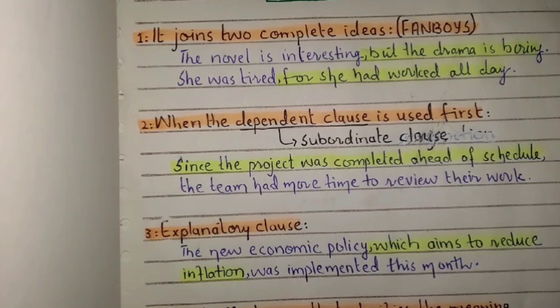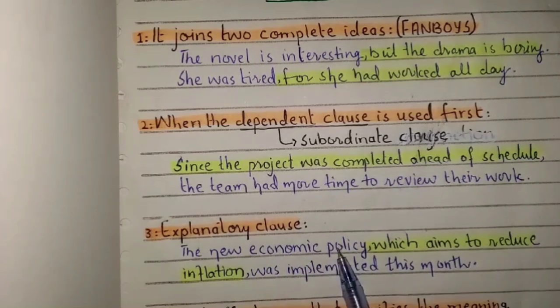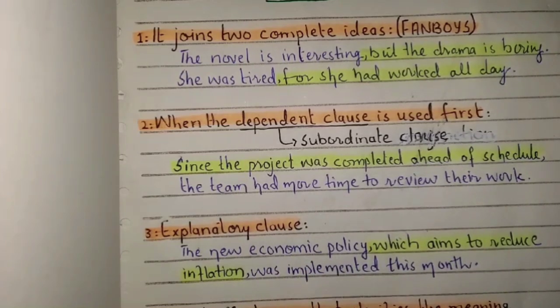Number 3 rule is that explanatory clause. The new economic policy which aims to reduce inflation was implemented this month. Now we can write this sentence as the new economic policy was implemented this month. What is the reason behind writing which aims to reduce inflation? Because it is explaining, what it is explaining is economic policy. Okay, the new economic policy which aims to reduce inflation, this has explained more the economic policy. So in explanatory clauses we use comma.